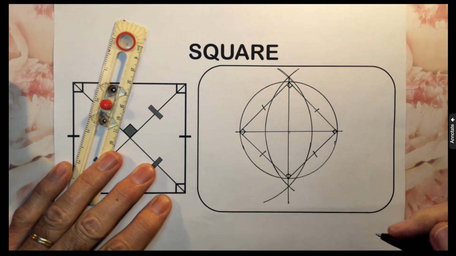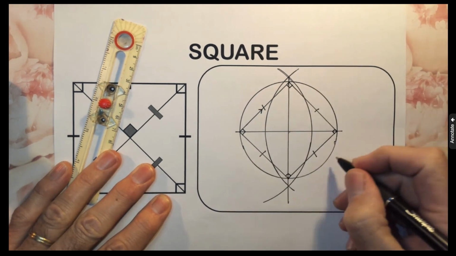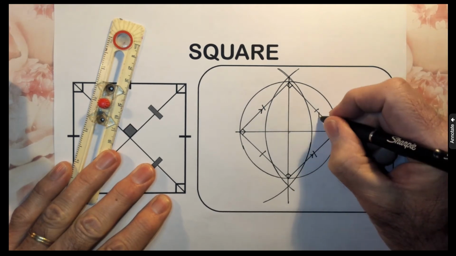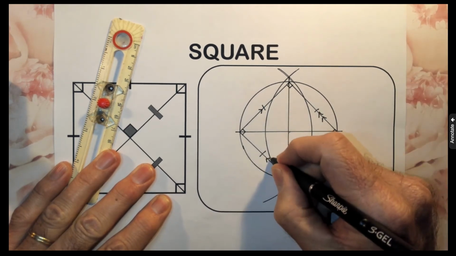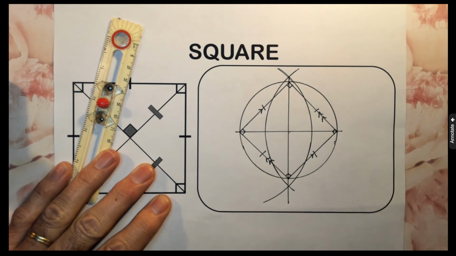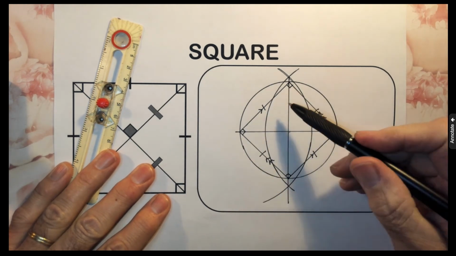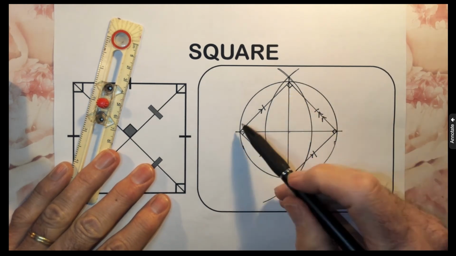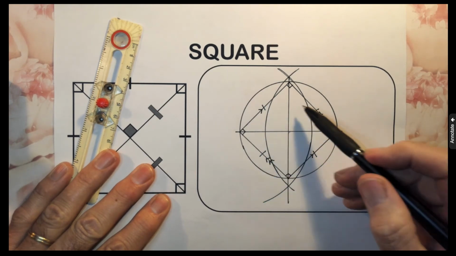And a square is a parallelogram. So I can put 1 arrow here, 1 arrow here. I'm going to put 2 arrows here and 2 arrows there. And there's my square. It is a parallelogram with 4 right angles and 4 congruent sides.